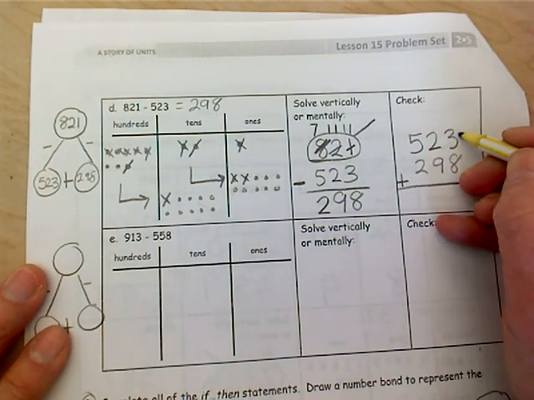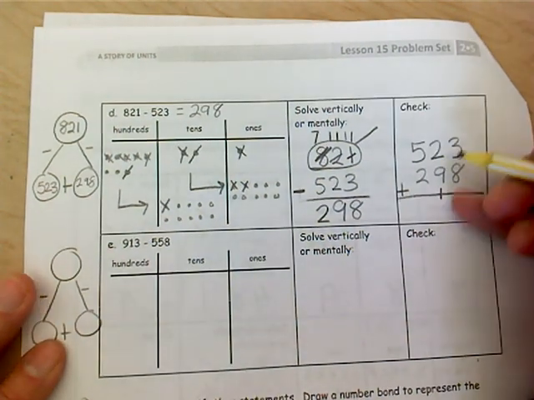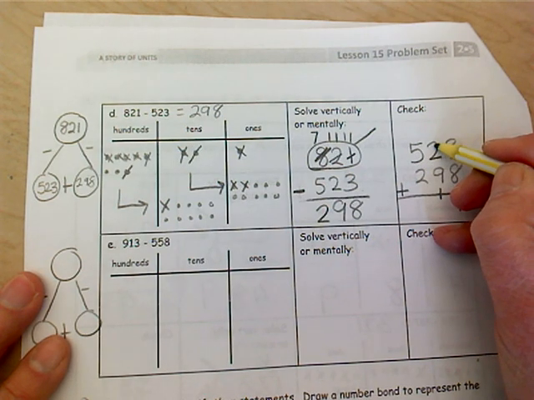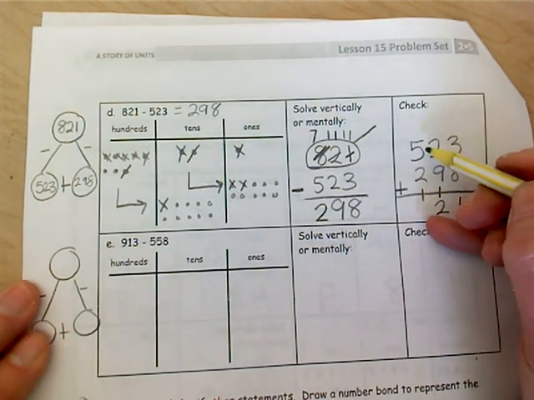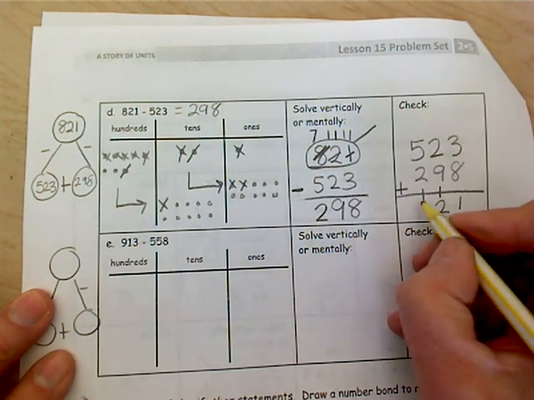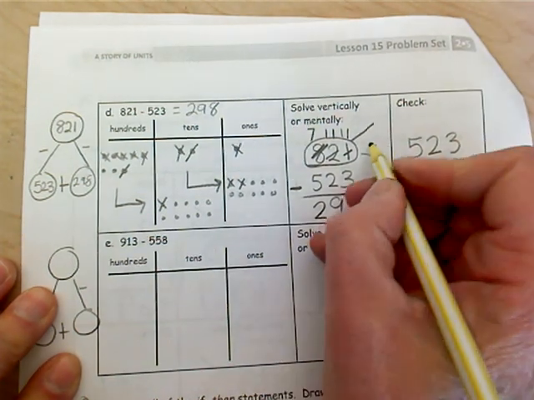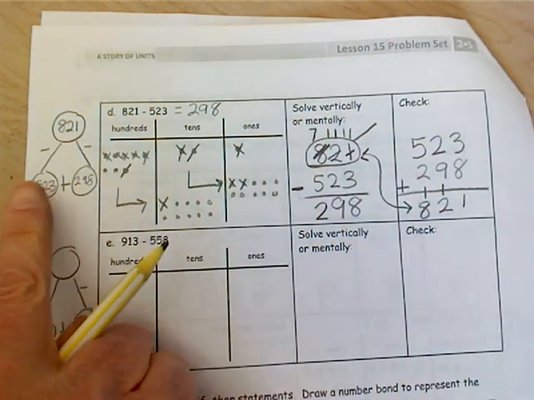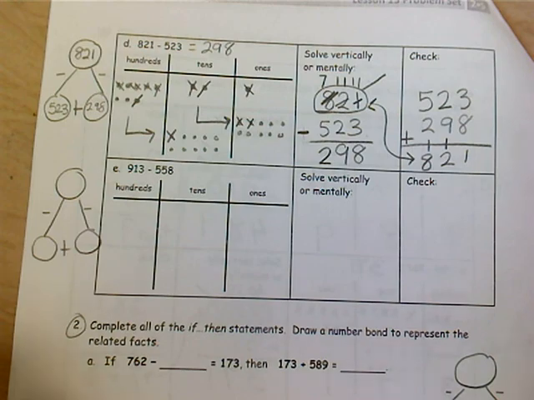8 ones plus 3 ones is 11 ones. I'm composing a 10. And 9 10s plus 2 10s is 11 10s, plus another 10 gives me 12 10s. And 5 10s plus 2 10s is 7 10s, plus one more 10 is 8 10s. And I can see that my sum and my whole match each other, and they also match my number bond. Well, congratulations to me. Woohoo, I didn't goof that one up.